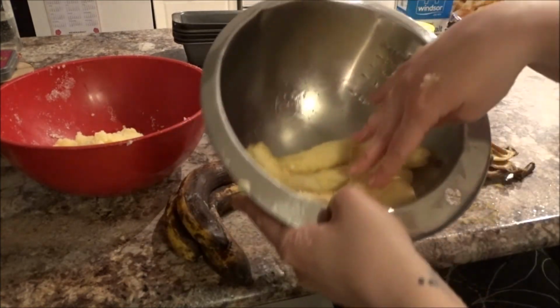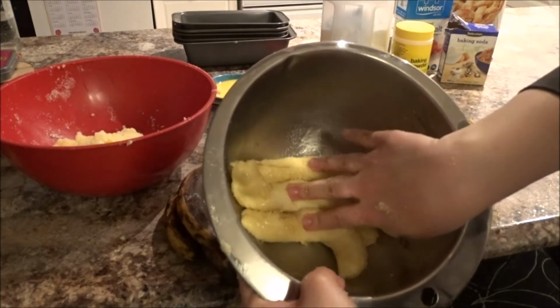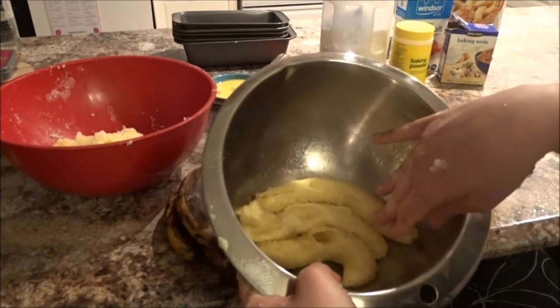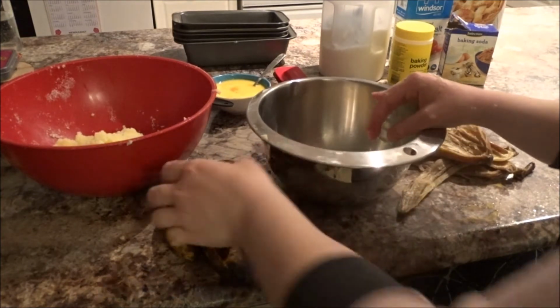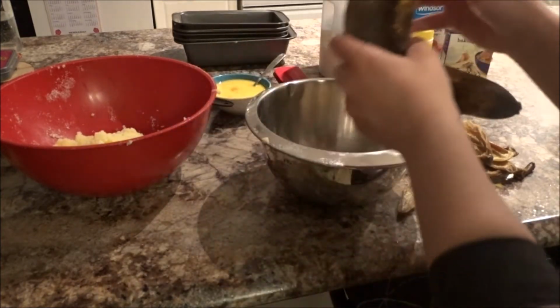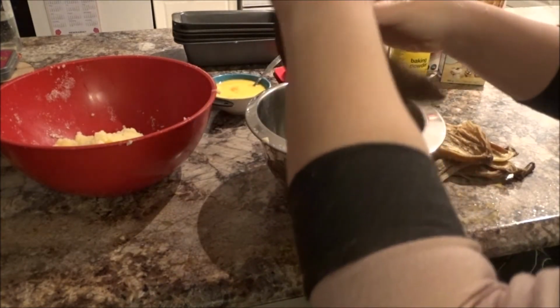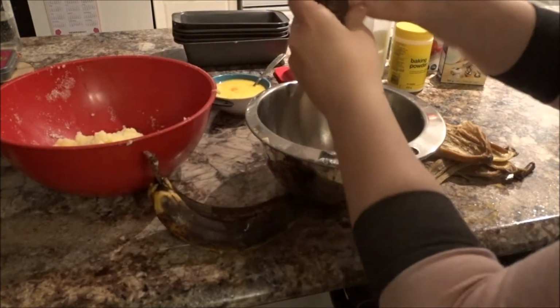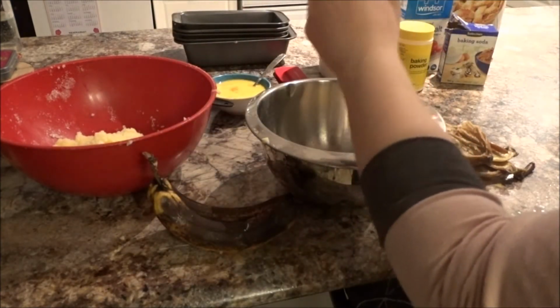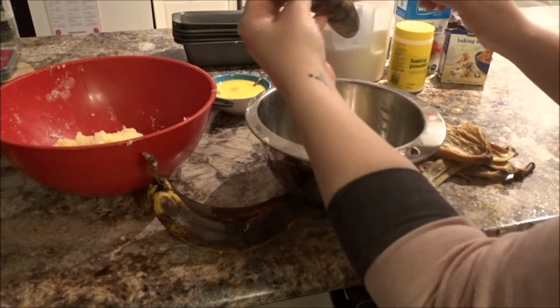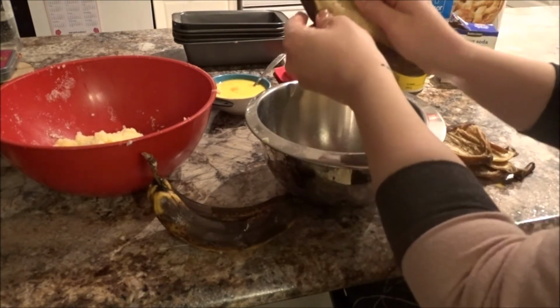Okay, so those are our 3 frozen ones. And I think I'm actually going to mix the frozen ones with the fresh ones because I feel like that would make a better flavor. And we will leave the experimenting to the chocolate chips versus vanilla.